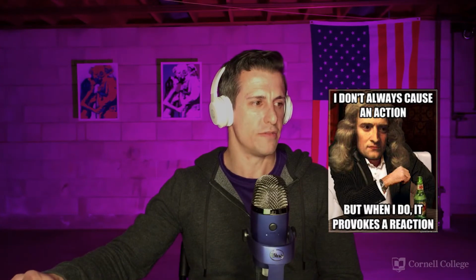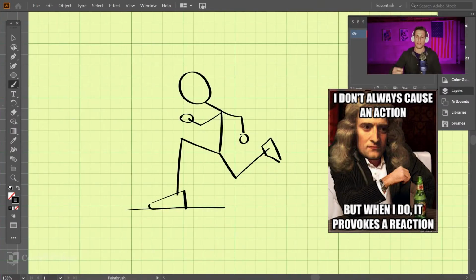And then Newton's third law here. Let's just demonstrate this one really quick. So if you're running like this, right? The mutual forces of action and reaction between two objects are equal. All right, they're opposite, collinear.